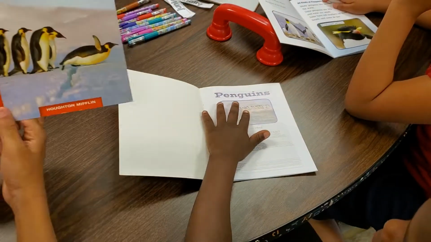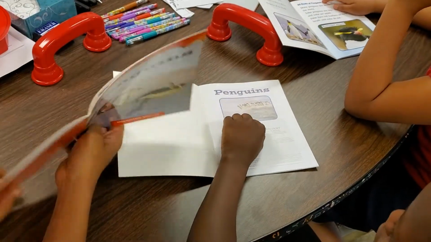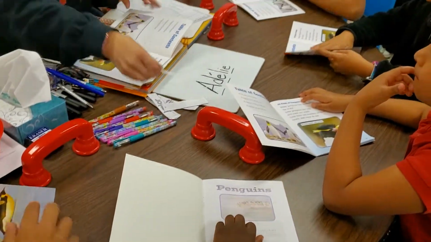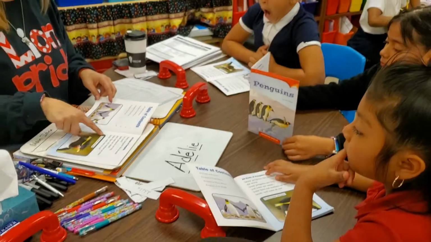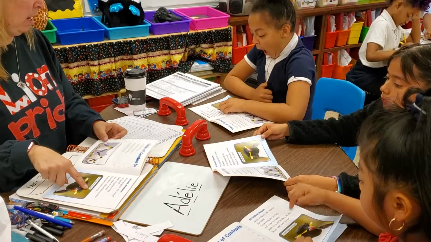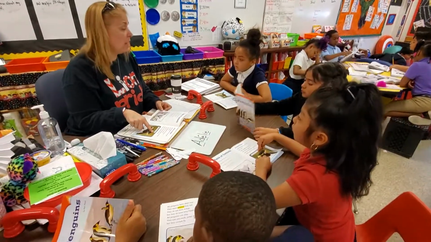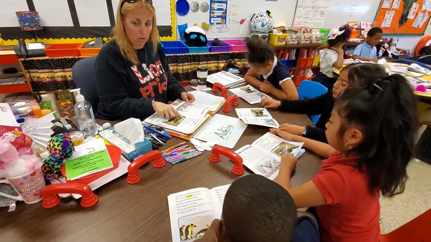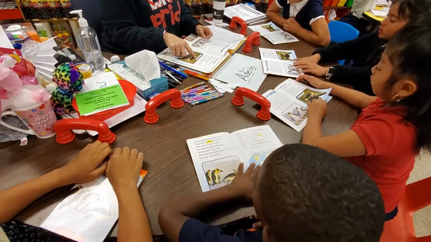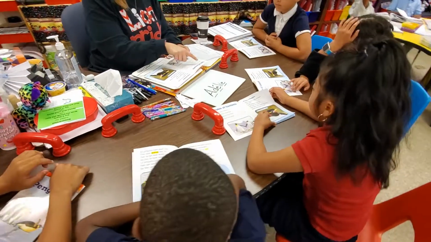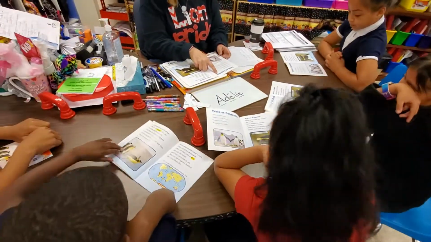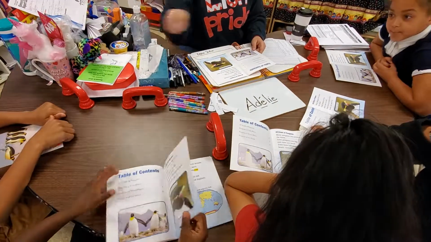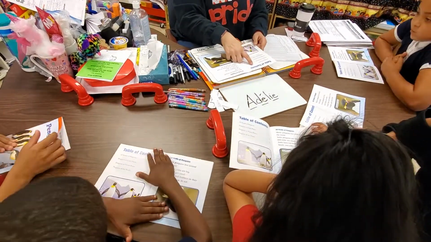So these pictures are text features. Remember those text features we're doing in our slideshows? Okay. So we have a picture, and then we have what? The name of it. A label. So this one's called a rockhopper penguin. Okay, this is our table of contents. You're too far. You skipped ahead on me. Table of contents for me. Yep.